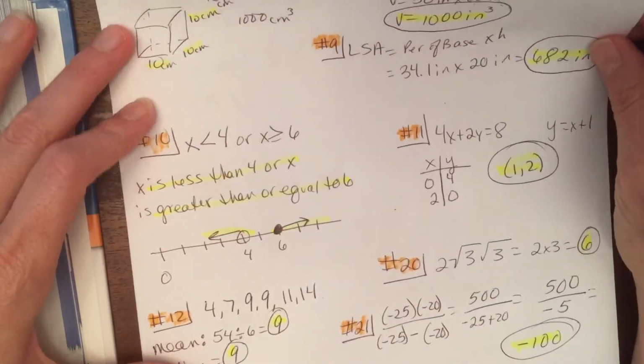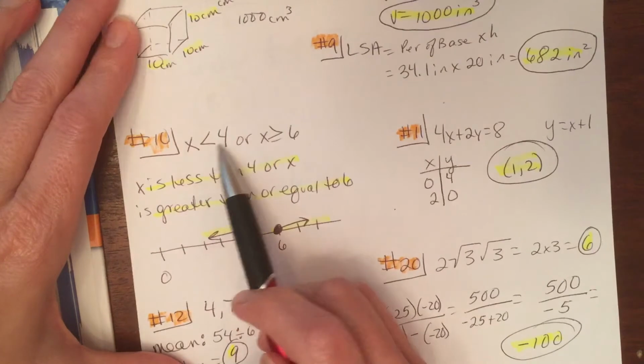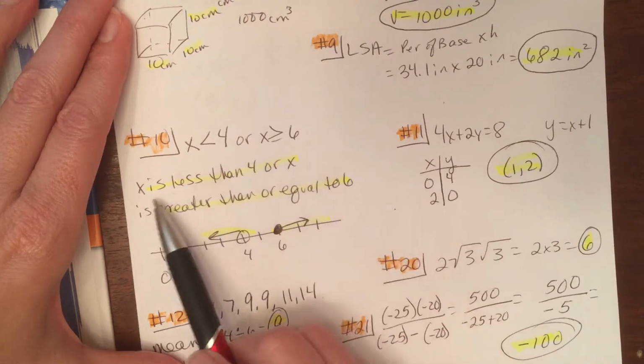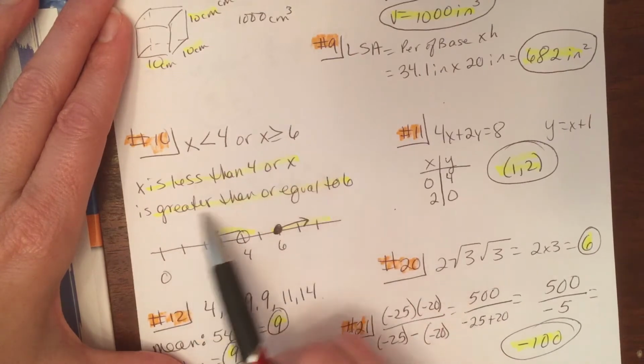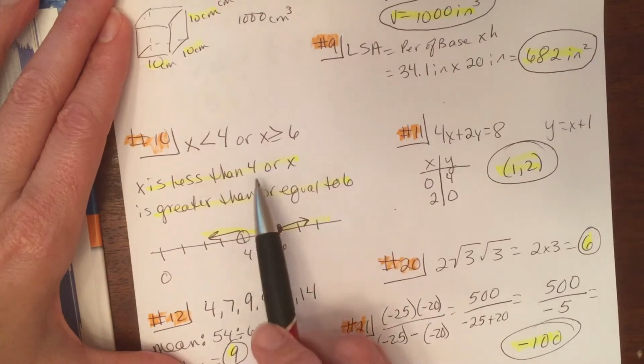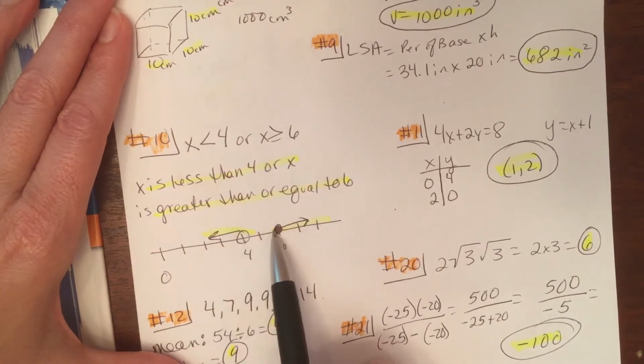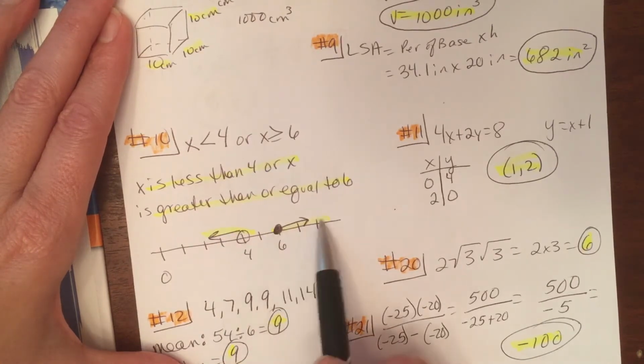Number 10. They wanted us to write this in words and then graph it. X is less than 4, or X is greater than or equal to 6. So less than 4, open circle on 4, arrow to the left. Greater than or equal to 6, closed circle on 6, arrow to the right.